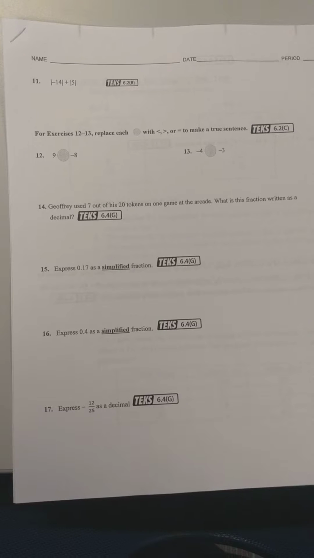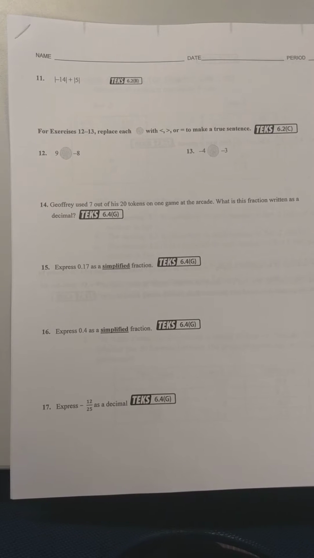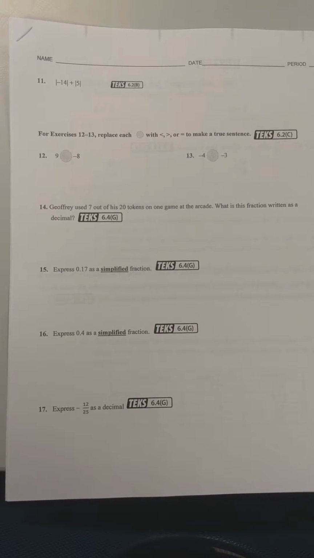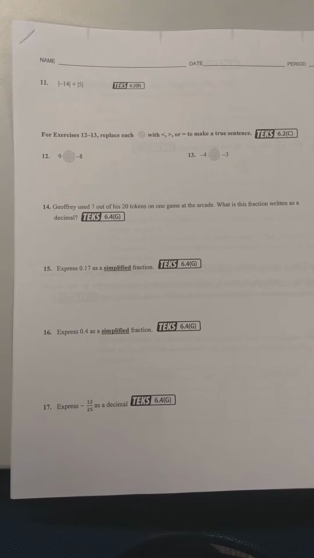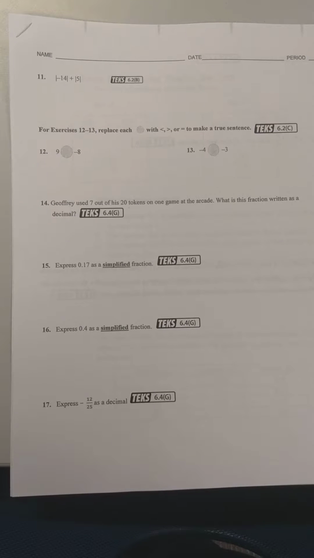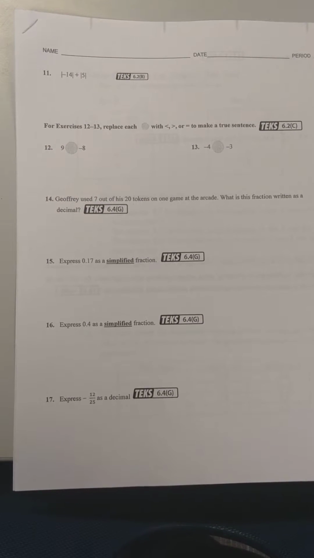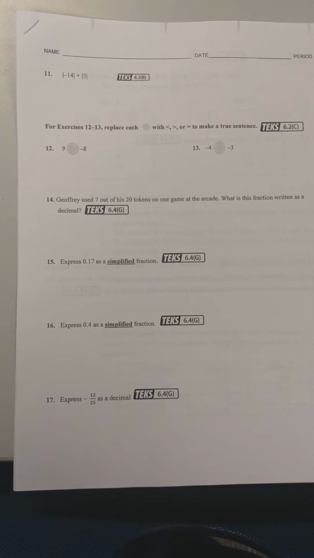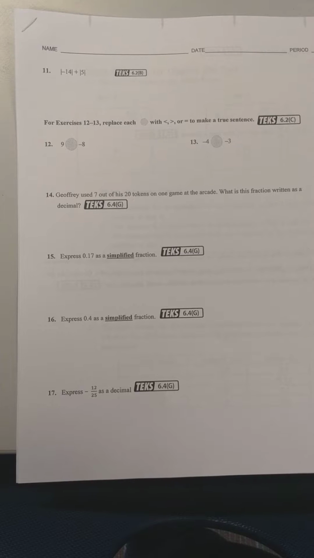Number 11, the absolute value of -14 plus the absolute value of 5 equals what? For exercises 12 through 13, replace each circle with less than, greater than, or equal to make a true sentence. Number 12, 9 and then -8. Fill in your circle with one of those symbols. Number 13, -4 and -3. Fill in your circle with one of those symbols.